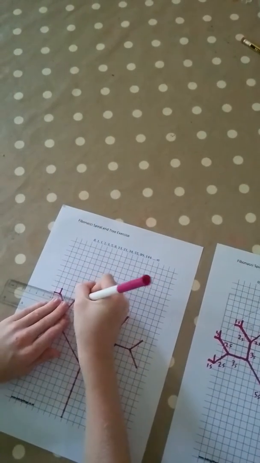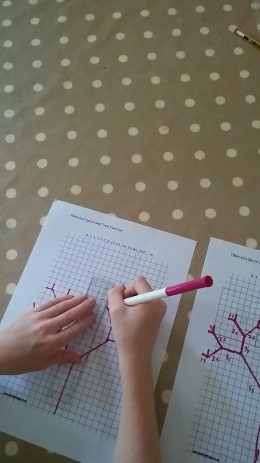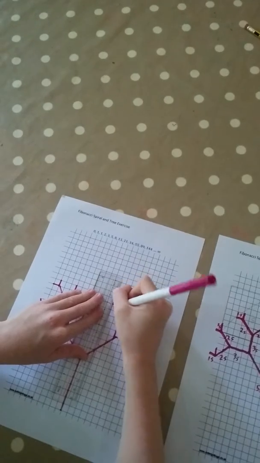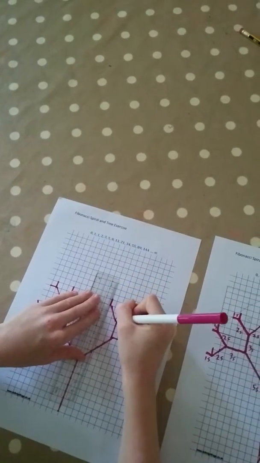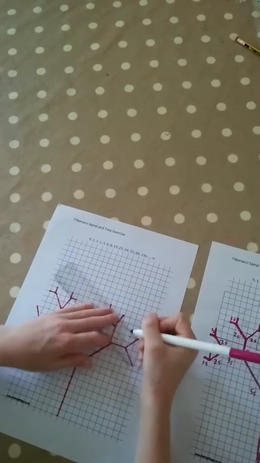And if you wanted to, you could draw an even bigger one by starting with the next sequence up. Rather than 8, you could start with 13 centimeters and you could draw an even bigger tree. Or you could carry on that 8 centimeters further up and branch off again.